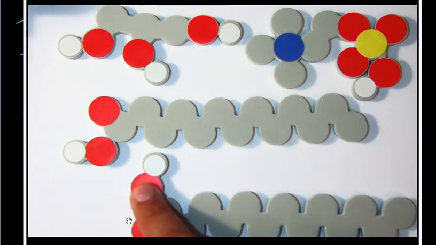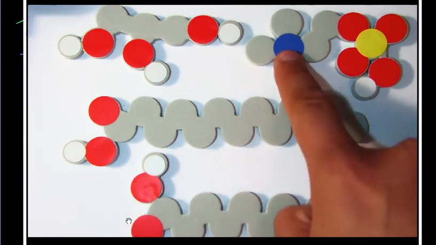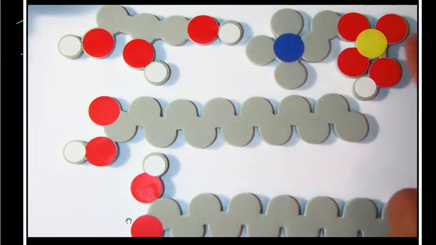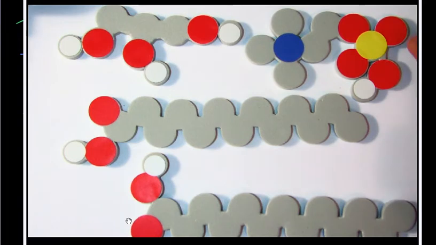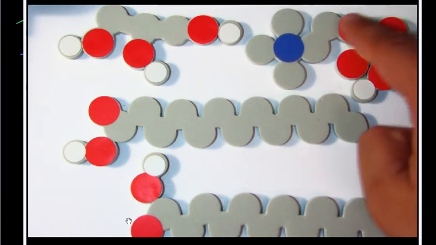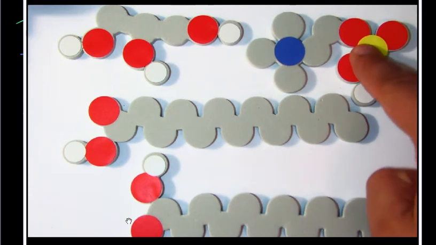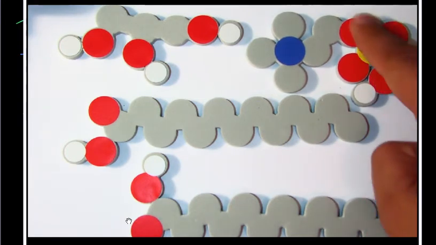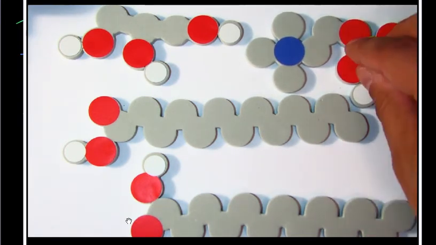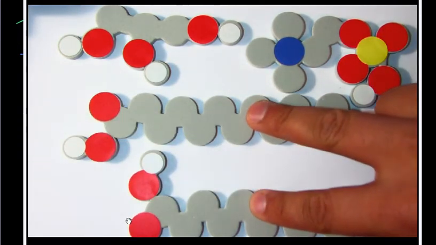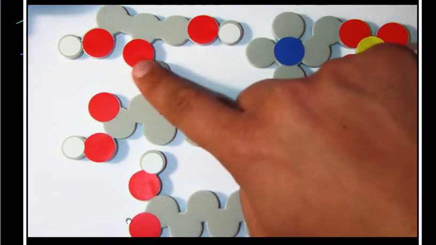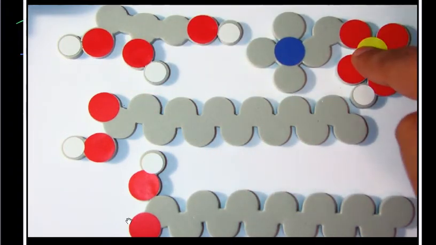The reds are oxygens, and the blues are nitrogens, and the yellow is the phosphorus. So these red dots, these oxygen atoms, and this phosphorus make up the phosphate group. Alright, so here we have two fatty acid tails, a glycerol backbone, and a phosphate group.